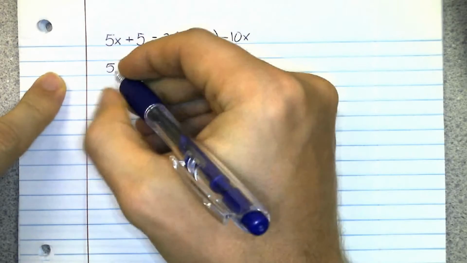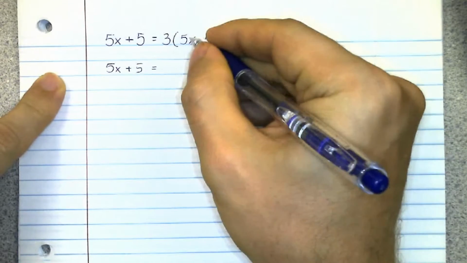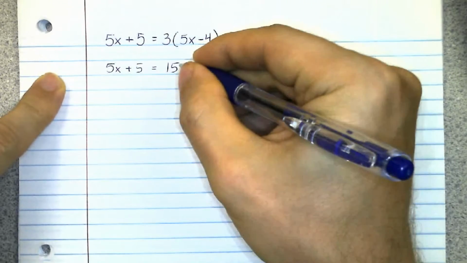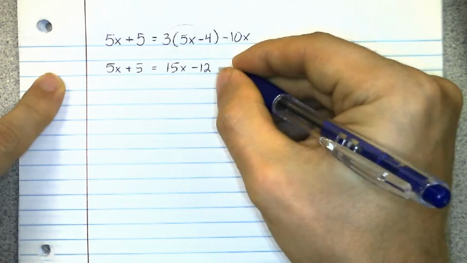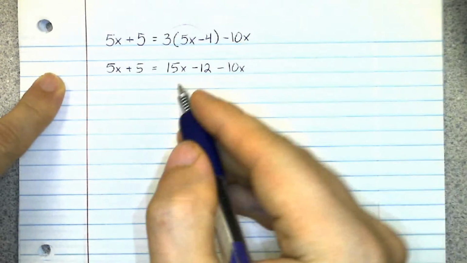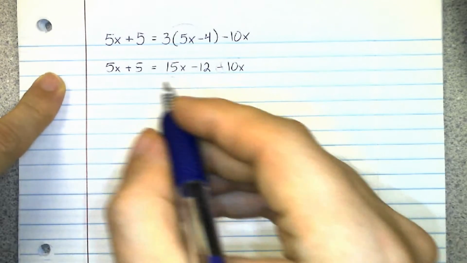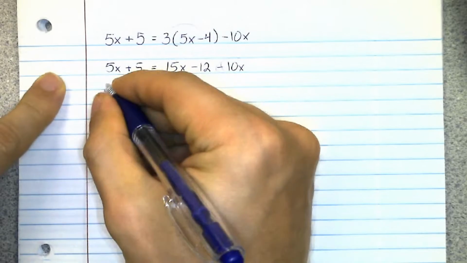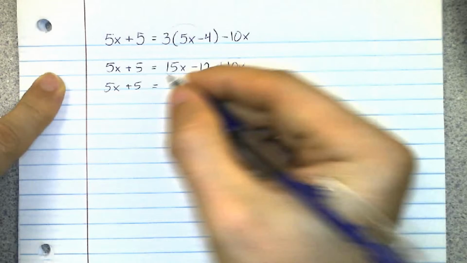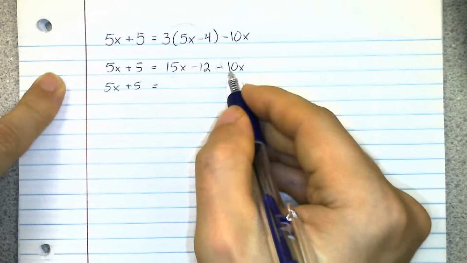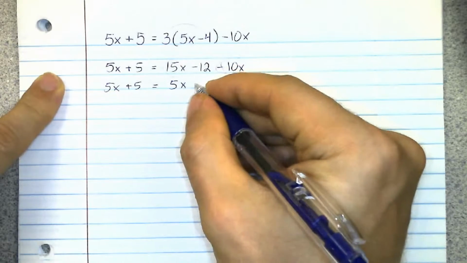So on the left, I'm still going to have 5x plus 5 equals. Now 3 times 5x is going to be 15x. 3 times negative 4, I'm going to have minus 12, and I have minus 10x's. Now, before I do anything, I need to simplify these like terms. So, I still have 5x plus 5 on the left. On the right, 15x's minus 10x's is going to leave 5x's, and I still have the minus 12.